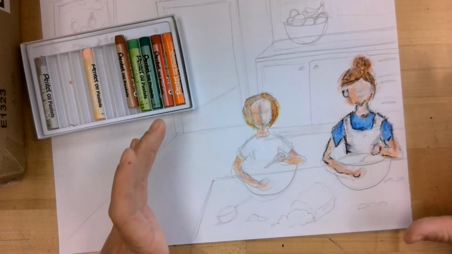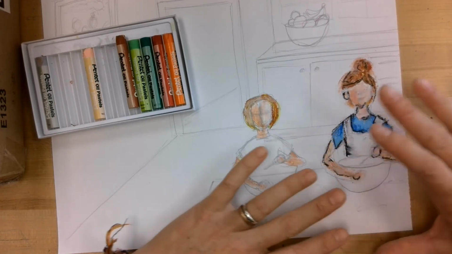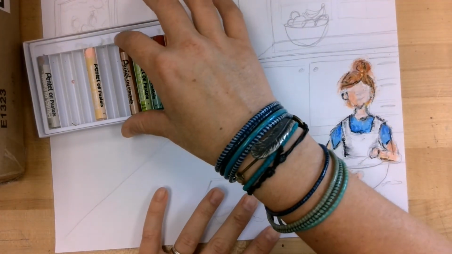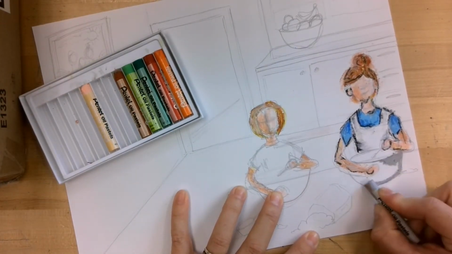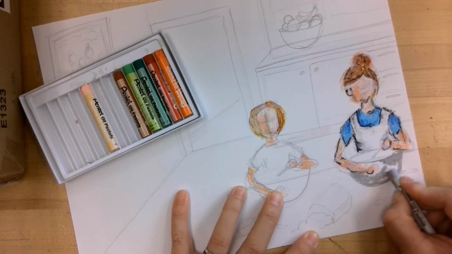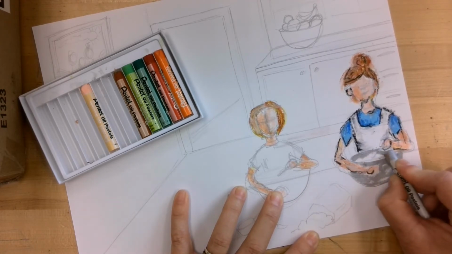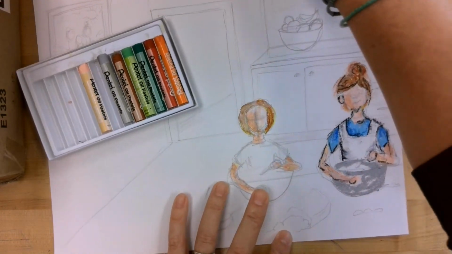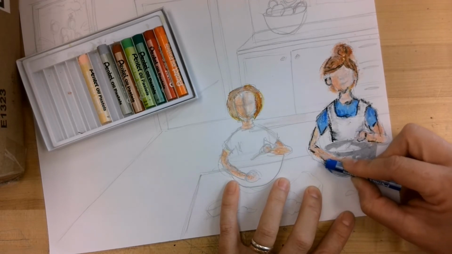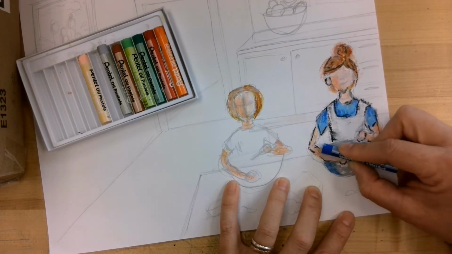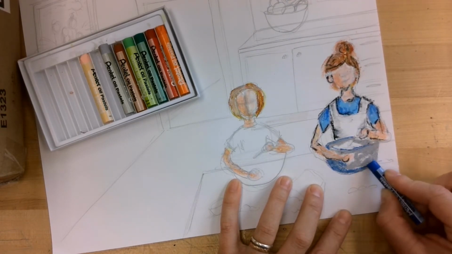So play around as you color, layering those different tones. Oil pastels are great for creating really fun tonal colors as you layer them together and do some of that color mixing within your paper as you're working. All right, get my bowl here. So the other thing you want to think about is adding some shadows, right? There's going to be a light source somewhere, and then you're going to need to create that shadow as well.